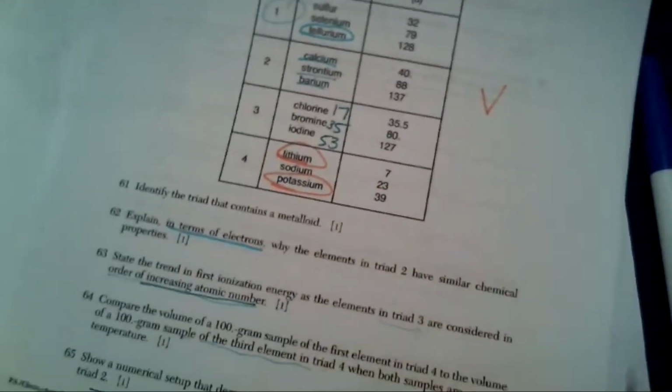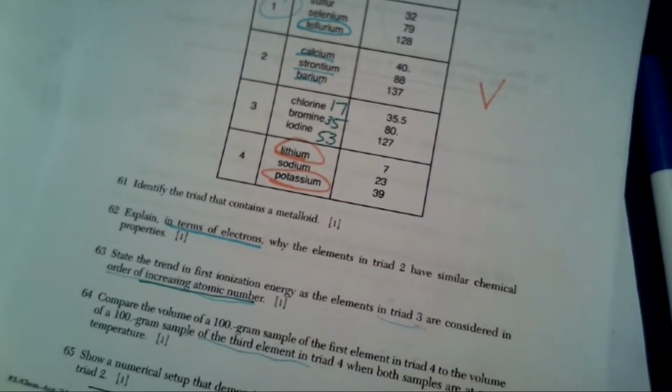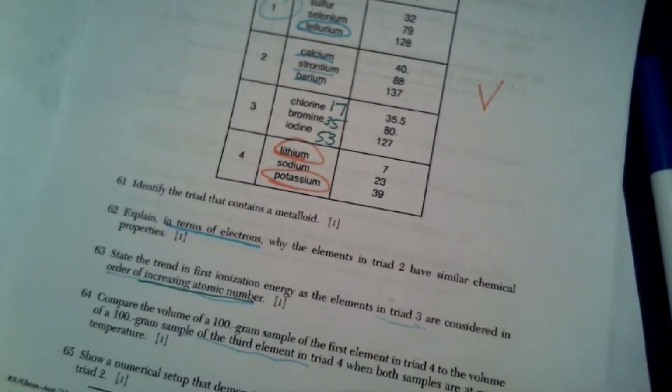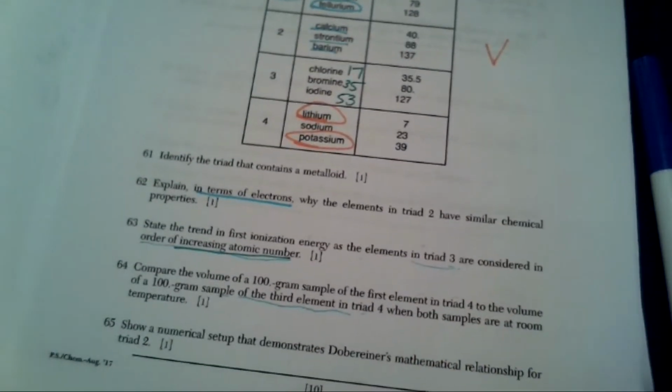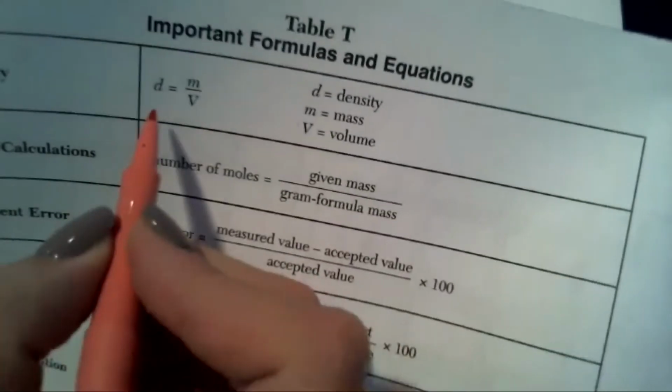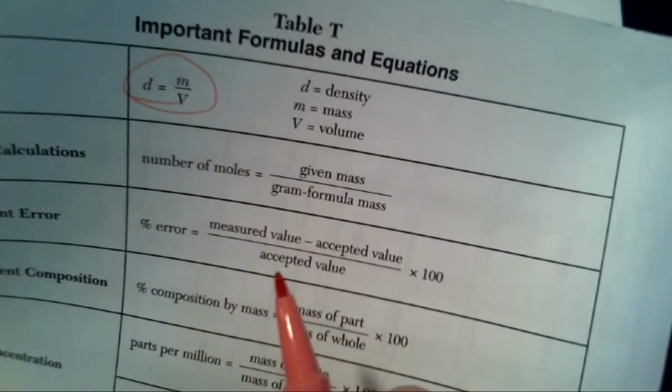Okay, so for these, we're comparing volume and mass. We have the same mass of each, and we need to know what the difference is in volume. There is an equation that relates volume to mass, and that is going to be density. Density is your relationship between mass and volume.